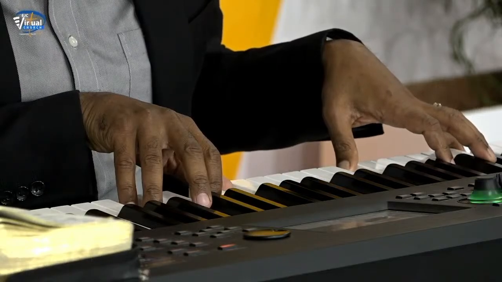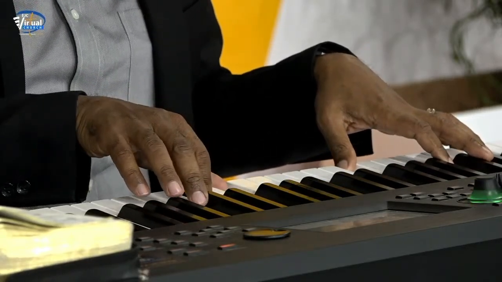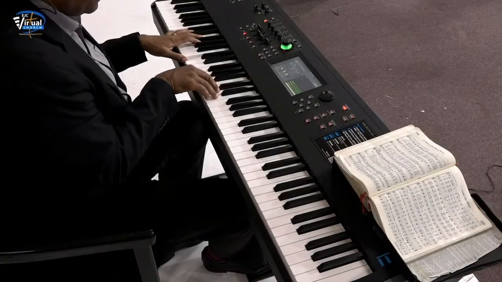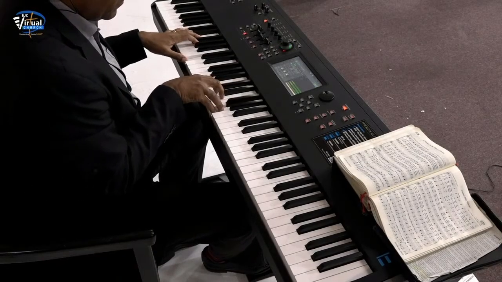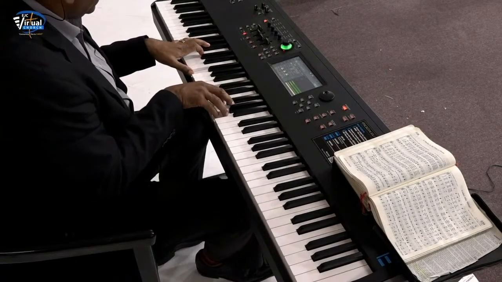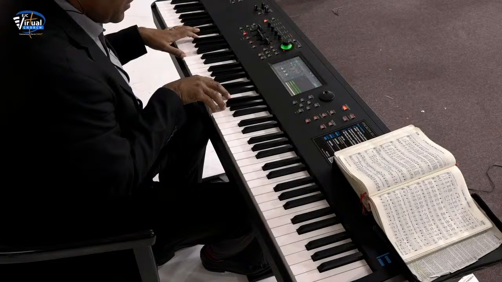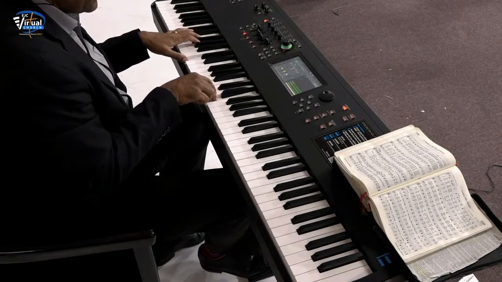And then we can hold a G chord there. So that is it. The G to the C chord.